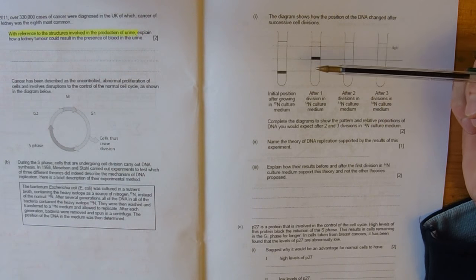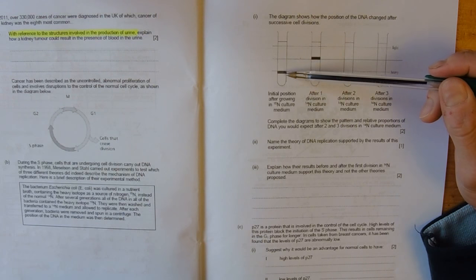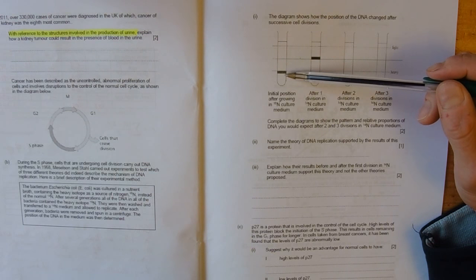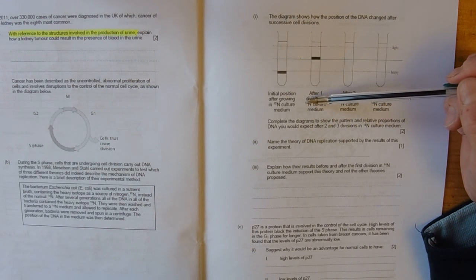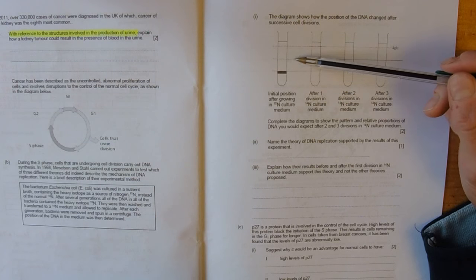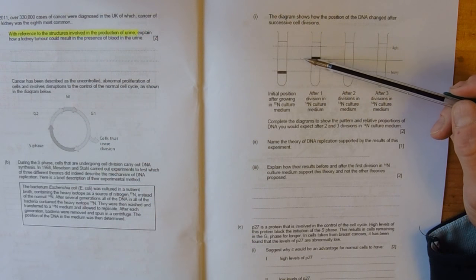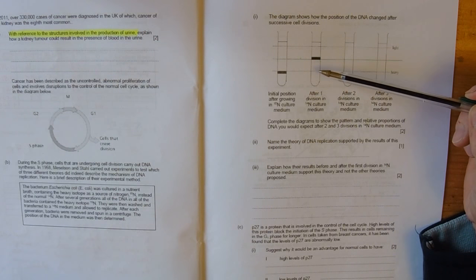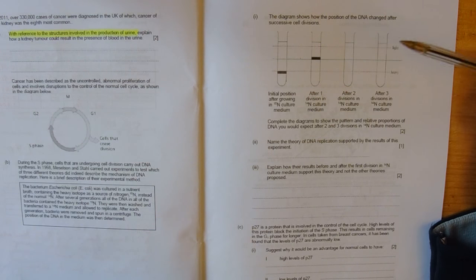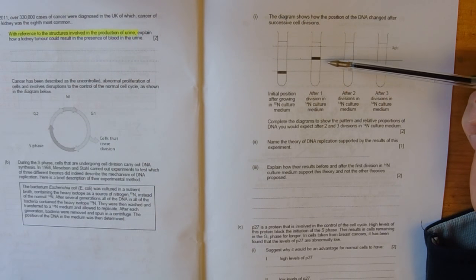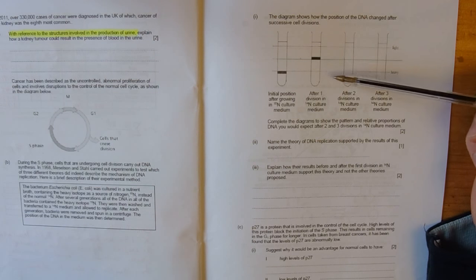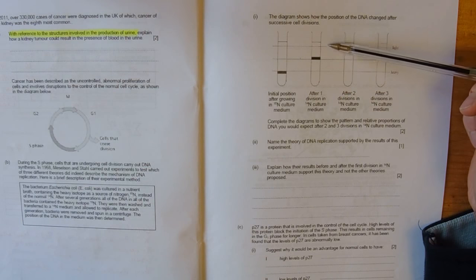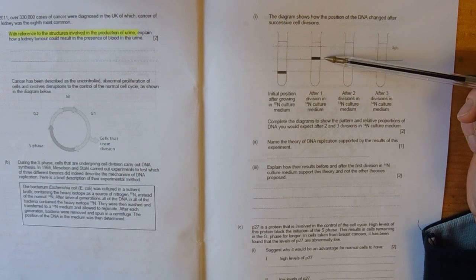And everything's heavy, so both strands are heavy. Then we start using the 14N. If we get semi-conservative replication, one strand will be heavy, one strand will be light. But as they're fixed together, then we don't see them at the heavy, and we don't see them at the light. We see them halfway.